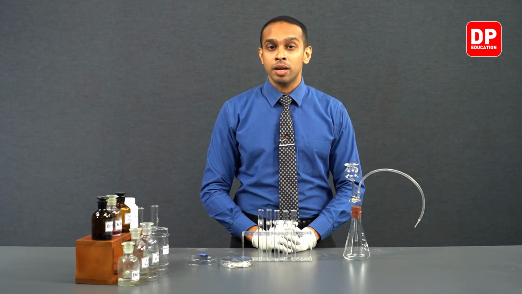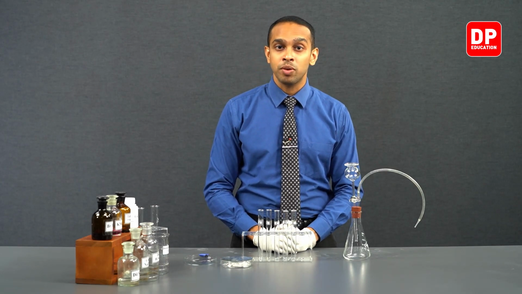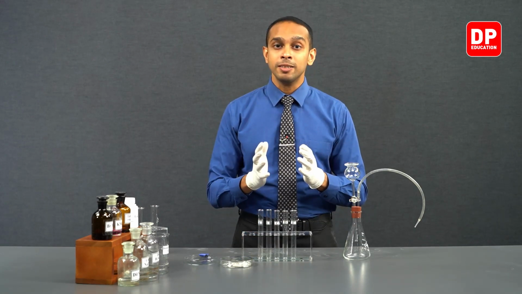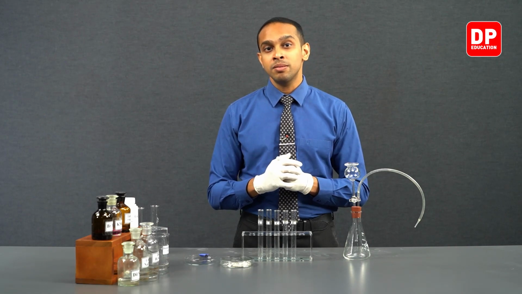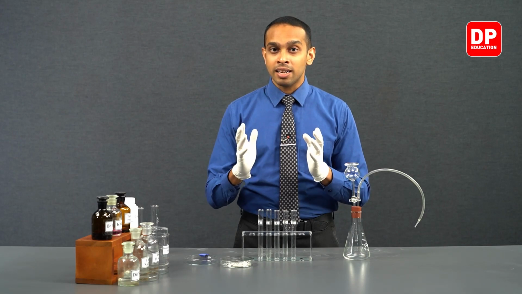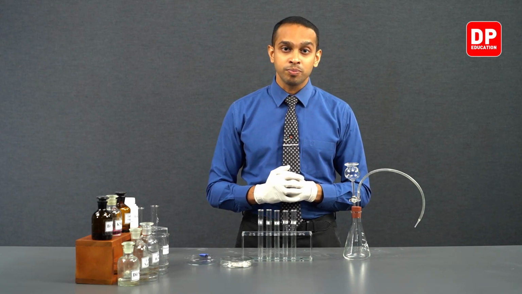Ethyne is our IUPAC name, and acetylene is the traditional or common name that we use. So it is a gas that is made up of 2 carbon atoms and 2 hydrogen atoms. So this is an alkyne. It has a carbon-carbon triple bond.